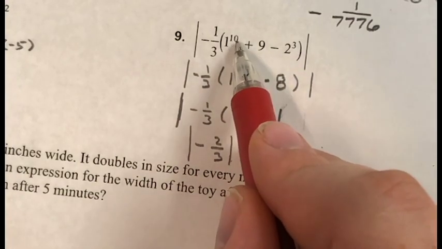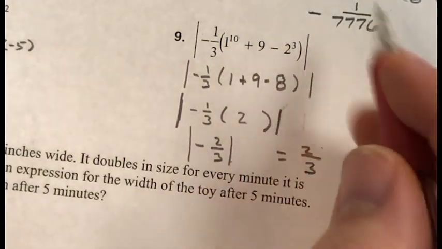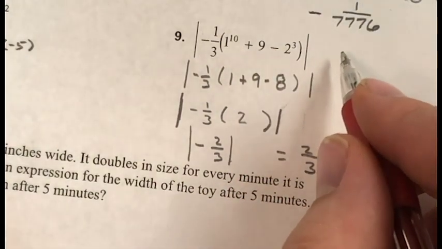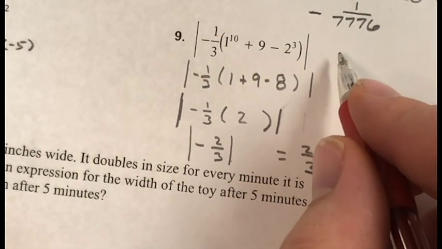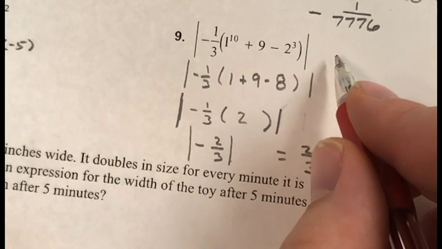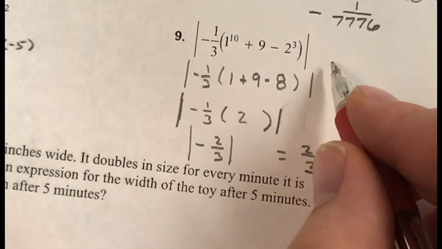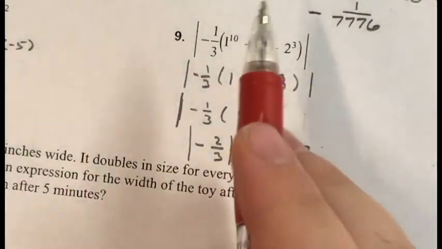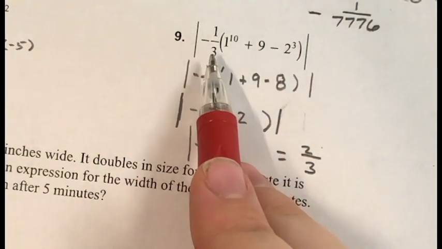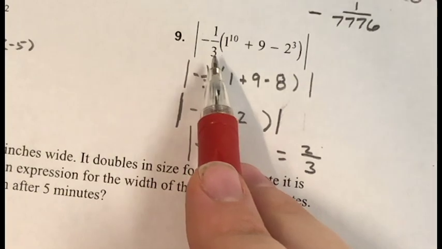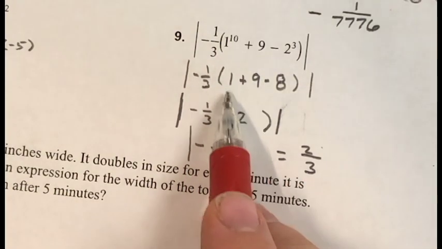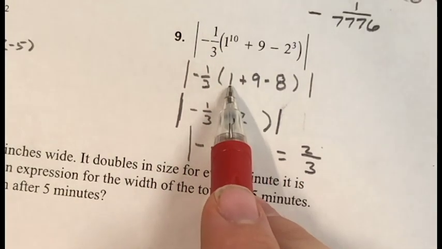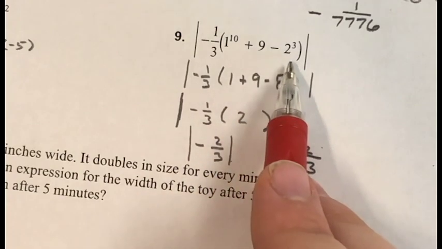Well, this one says 1 to the 10th. Well, this is easy. I don't have to even write this out, but this is saying 1 times 1 times 1 times 1 times 1 times 1 times 1 times 1 times 1 times 1. I think that was 10. I may have miscounted. Doesn't matter. But anyway, what's 1 times 1? It's 1. So 1 to the 10th power is simply 1. That's easy. Then we do the next exponent.